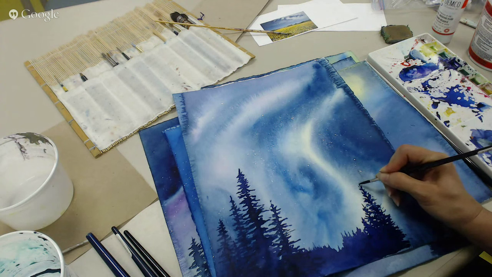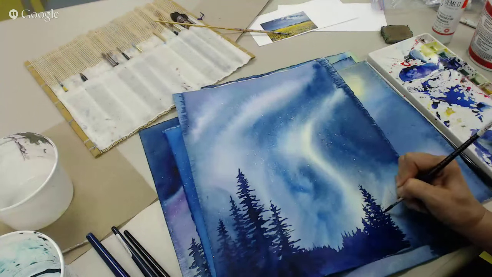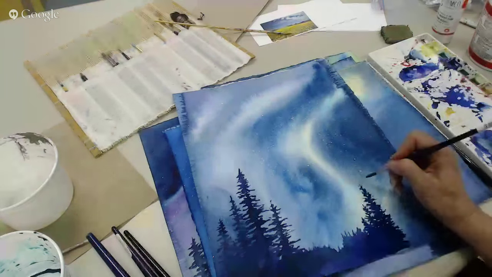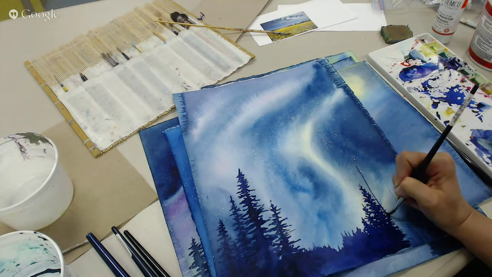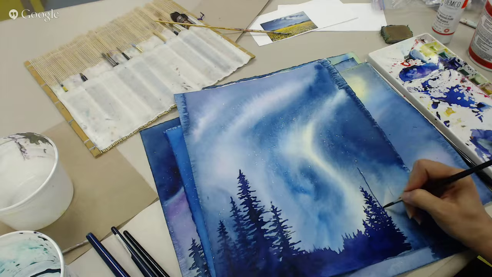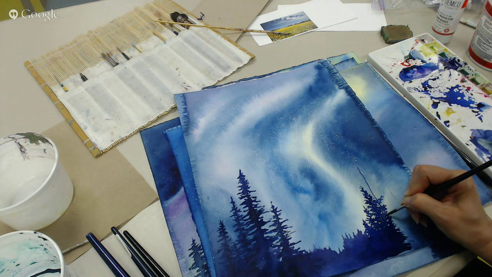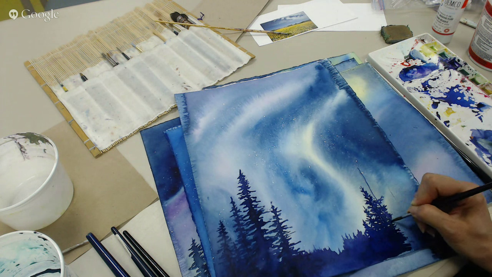And one of the things you'll notice about the boreal forest is that these trees are kind of scraggly. They grow very unevenly. They're quite thin. They're not at all symmetrical, perfect trees.